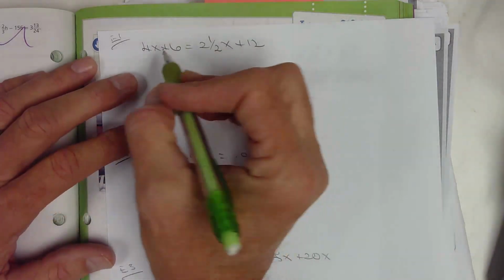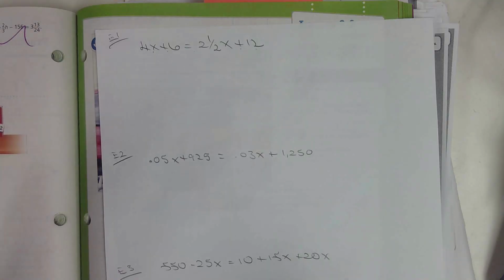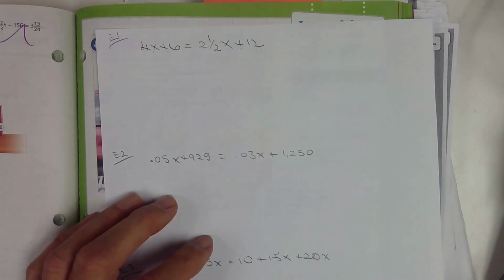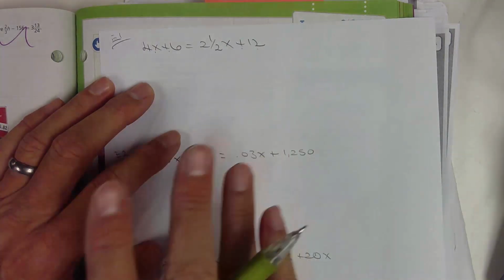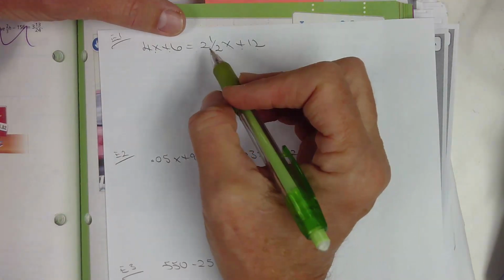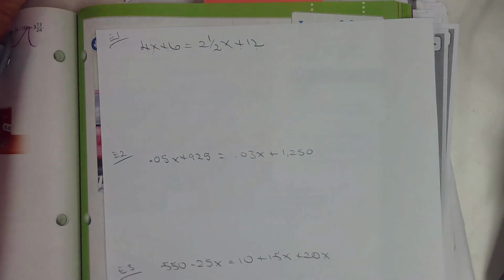It's up to you. So we have 4x plus 6 equals 2 1/2 x plus 12. You're solving for x. To solve for a variable, x, y, z, it doesn't matter what it is, you have to get it by itself on one side of the equation. And last week, we ended up combining like terms. And kind of that's what we're doing here, but we have to move them over. So I've got a 4x and 2.5x. Any idea what we could do? Anybody, any thoughts on that?